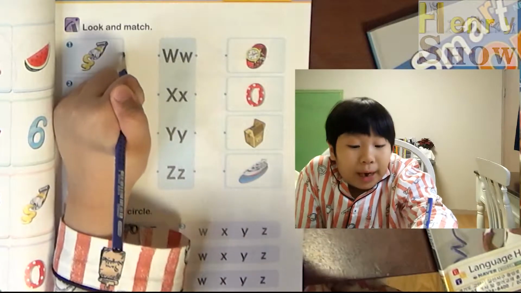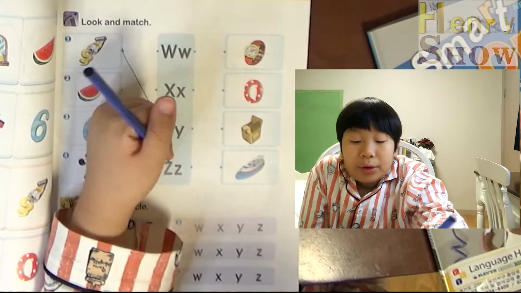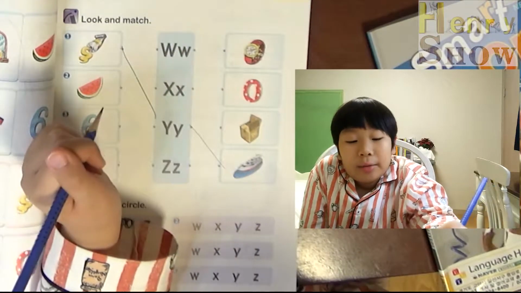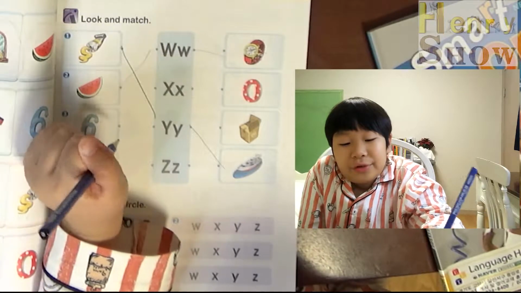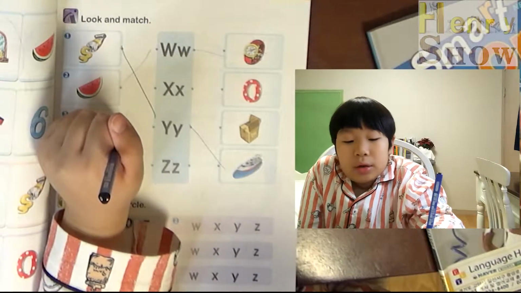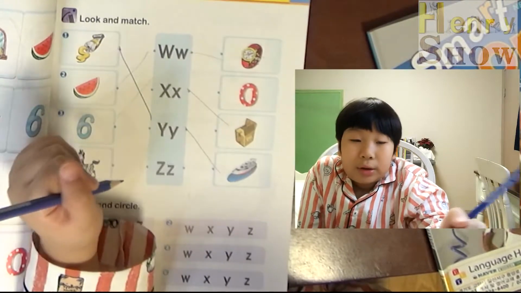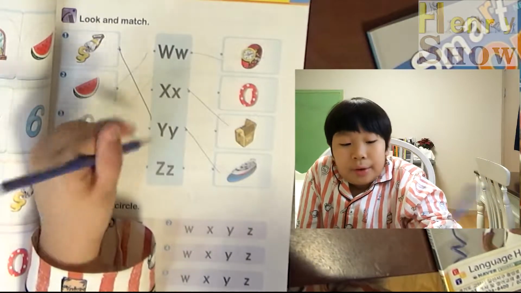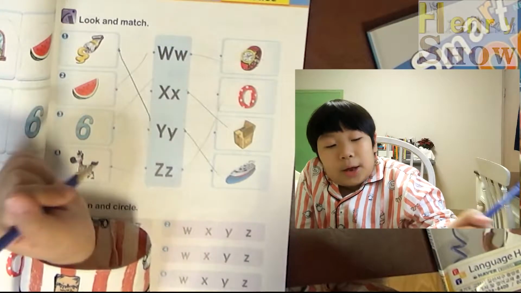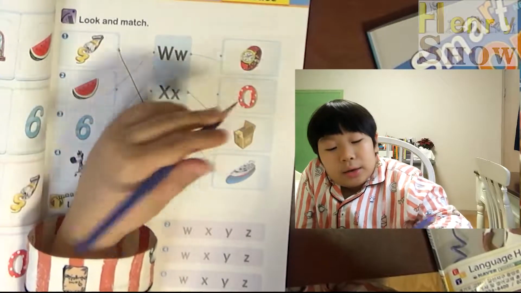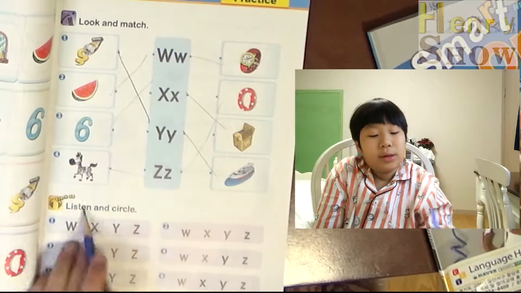Yellow begins with Y, so there's a line there. And where's another word that begins with Y? Yacht. What's a watermelon? Watch. Six ends with the X sound, and box ends with the X sound. Zebra. Z. Zero. Zebra begins with the Z sound, and zero is the same. They both begin with the Z sound.